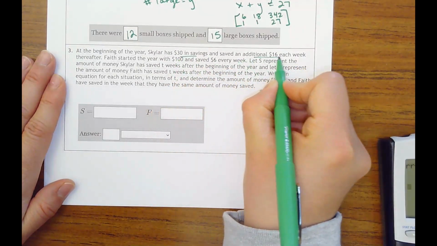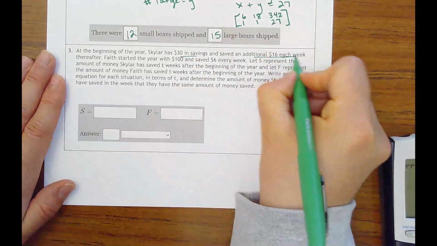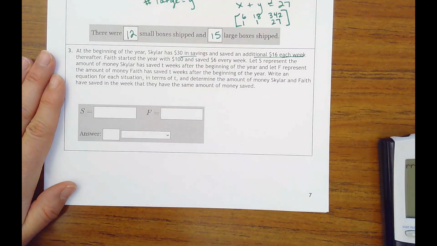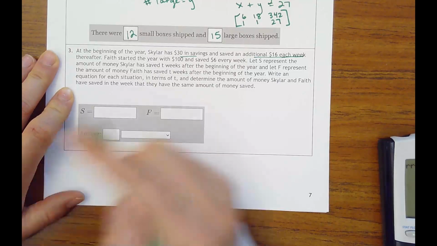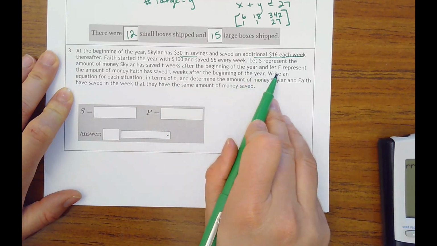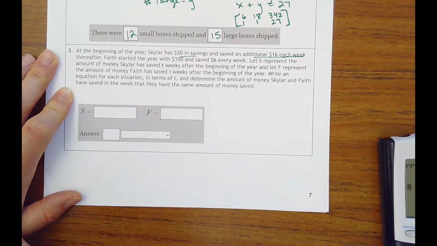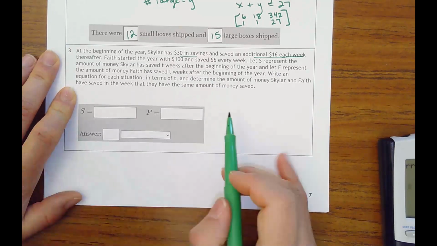All right, and then number 3: at the beginning of the year, Skylar has $30 in savings and then saved an additional $16 each week thereafter. Faith started the year with $100 and saved $6 every week. S is representing the amount of money for Skylar for T weeks after the beginning of the year, and F represents the amount of money Faith has saved T weeks after the beginning of the year. Write an equation for each situation in terms of T and determine the amount of money Skylar and Faith have saved in the week that they have the same amount of money.